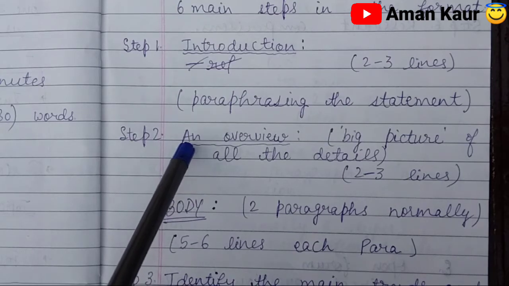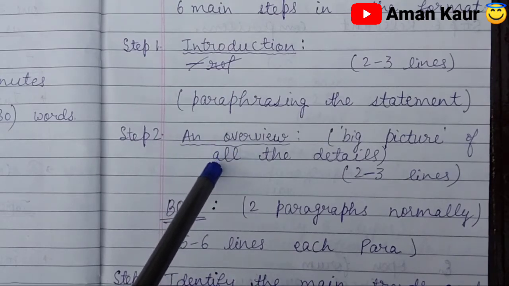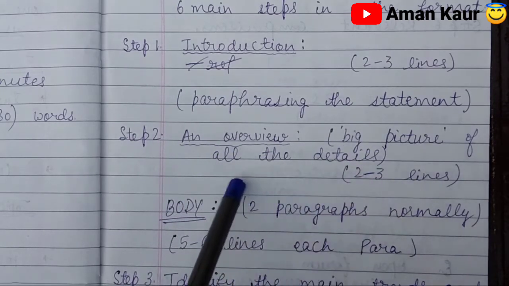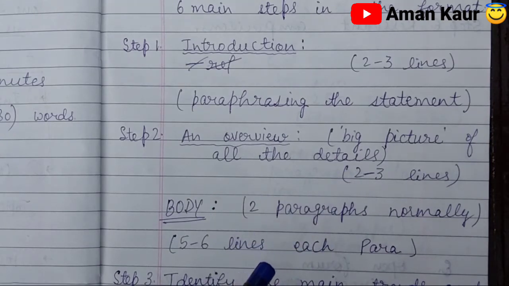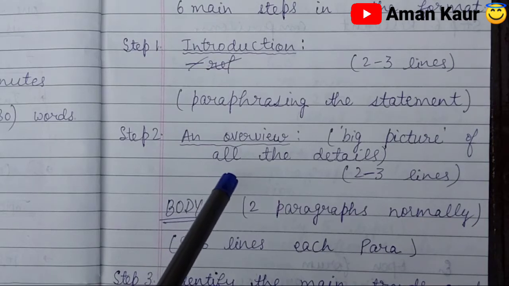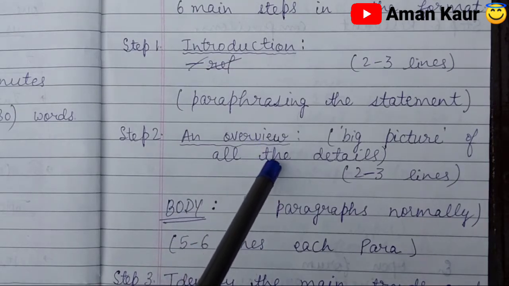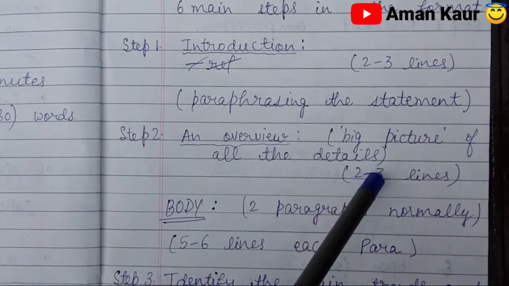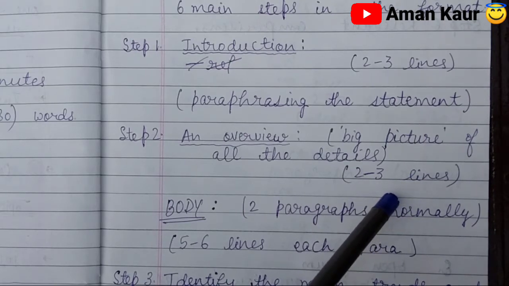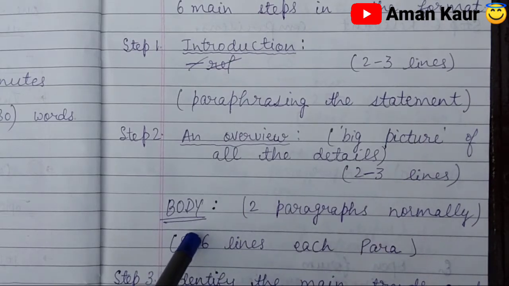Now let's talk about an overview. What is an overview? An overview is a big picture of all the details. Whatever is given to you in the picture or in the statement, you have to give a proper overview of all those things in 2 to 3 lines or in 20 to 30 words.